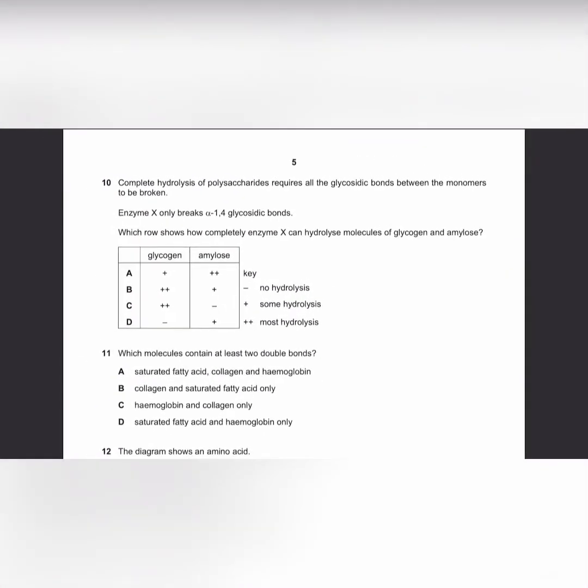Let's move on to MCQ number 10. Complete hydrolysis of polysaccharides requires all the glycosidic bonds between the monomers to be broken. Enzyme X only breaks alpha-1,4 glycosidic bonds. Which row shows how completely enzyme X can hydrolyze molecules of glycogen and amylose? In this MCQ, they are saying that complete hydrolysis means that all the bonds between the monomers are broken, right? That is complete hydrolysis.